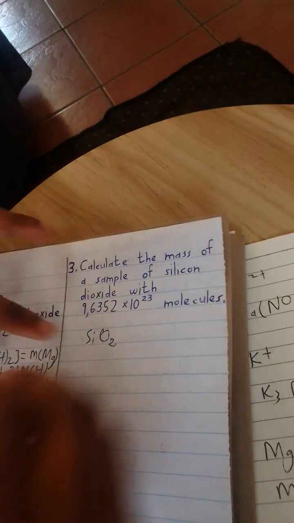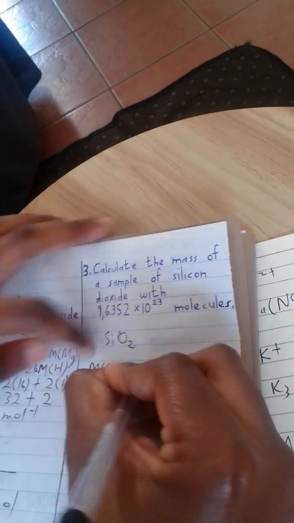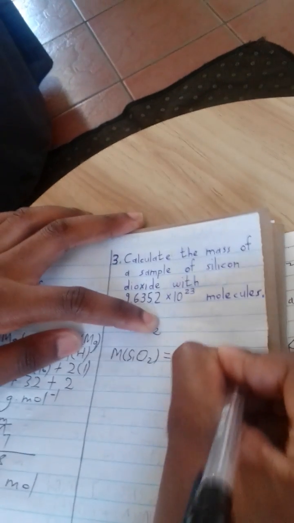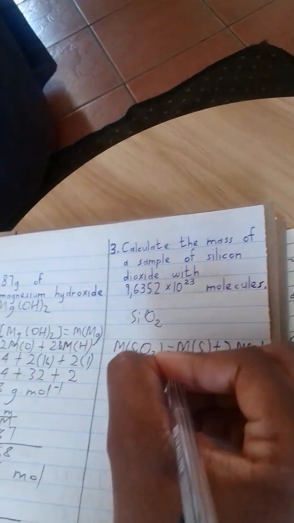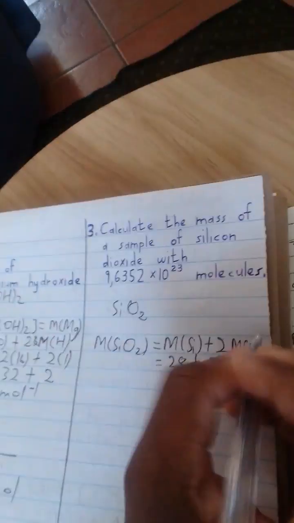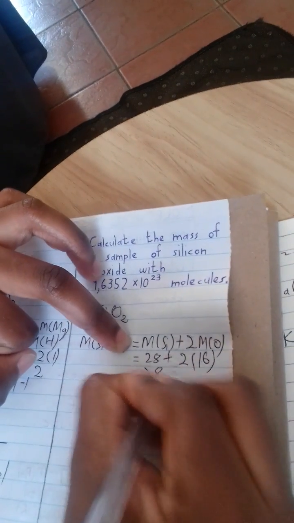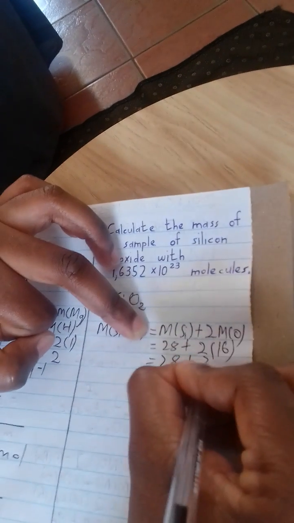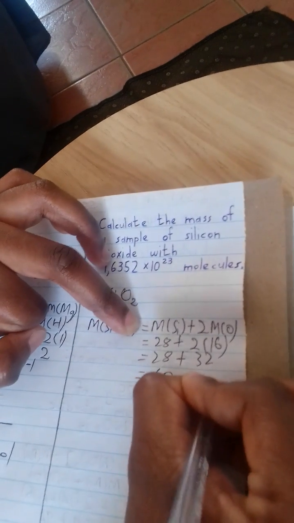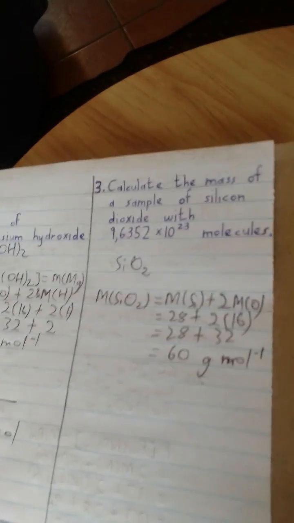So the molar mass of silicon dioxide is the molar mass of silicon plus 2 times the molar mass of oxygen. The molar mass of silicon is 28 plus 2 times 16, which is 32. That gives 60 grams per mole. Hope that makes sense.